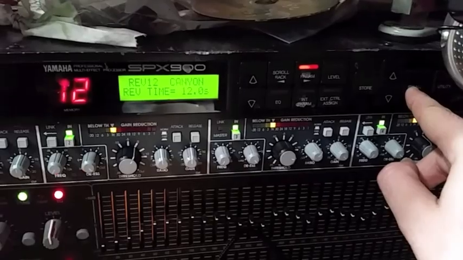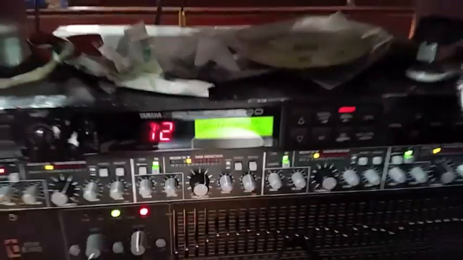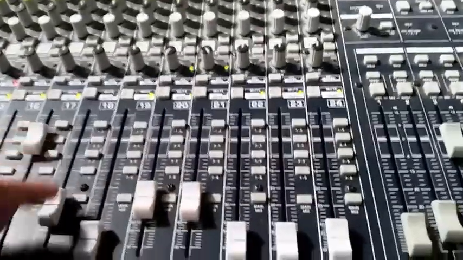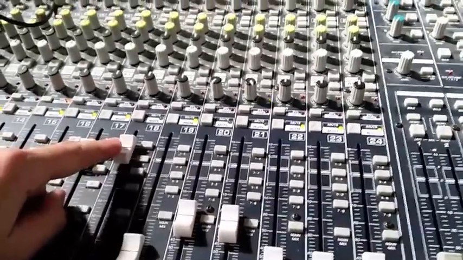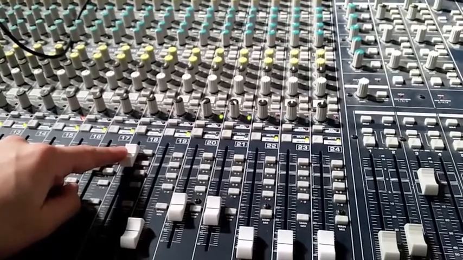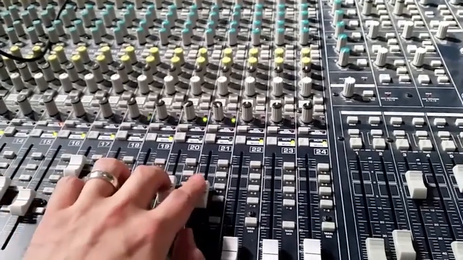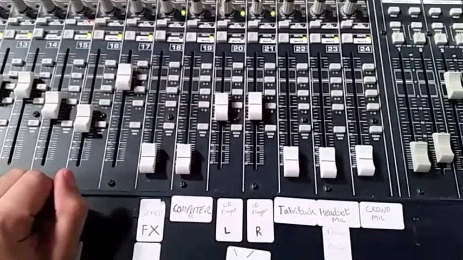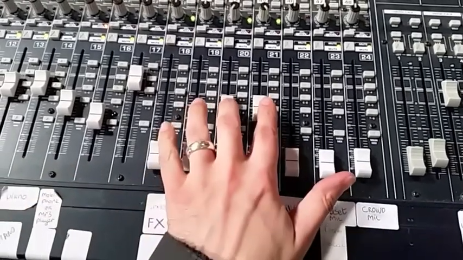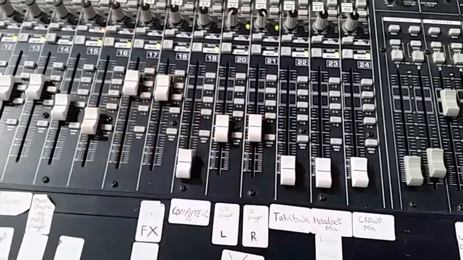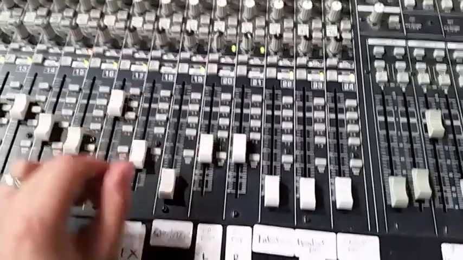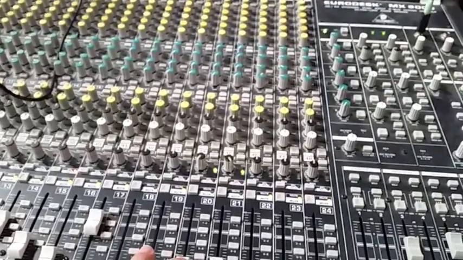That basically activates it, and the numbers stop flashing. So now we'll go over and try it. So we'll apply it to the CD player. They're already pressed in. That's without effects. This is with effects. So I'm hoping you can hear that there's a massive reverb. It sounds like you're in a big canyon.